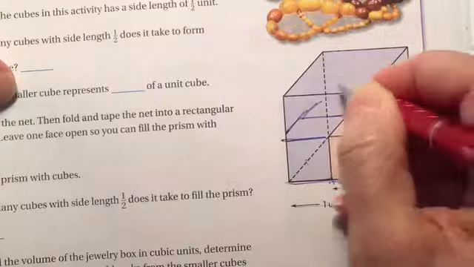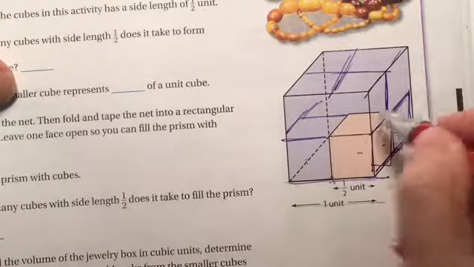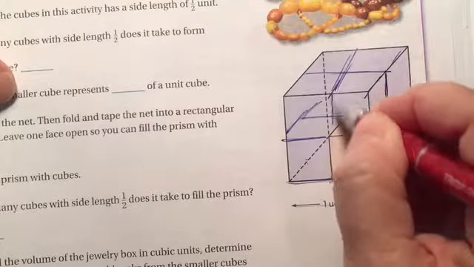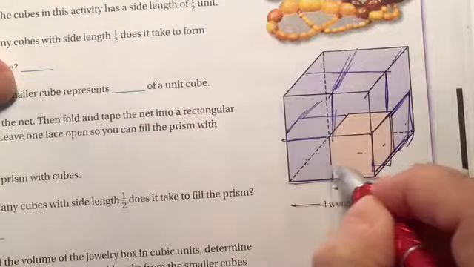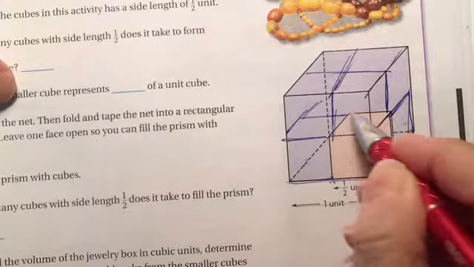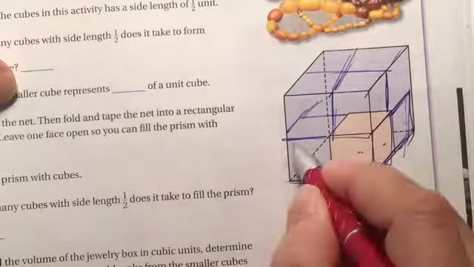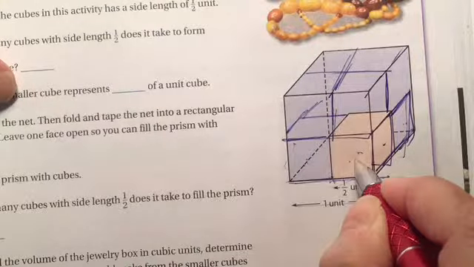Then if I filled it in up here, all right, I'm trying to fill this here. So on the whole bottom layer, I'd have 1, 2, 3, and I'd have a 4th one in the back. So if you could picture from here down, it's going to take 4 of these to make a layer.